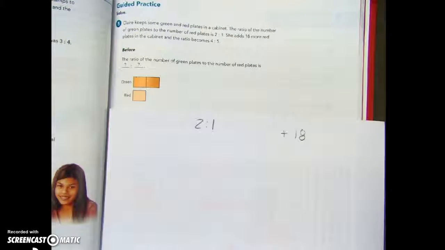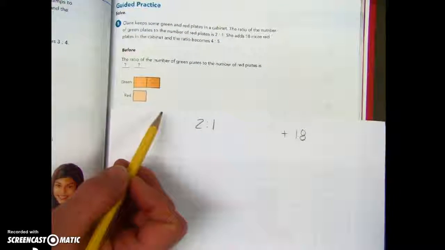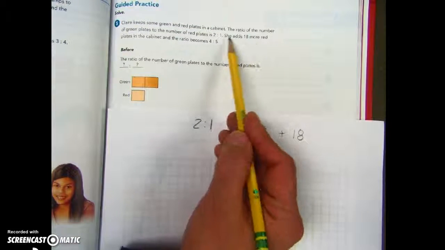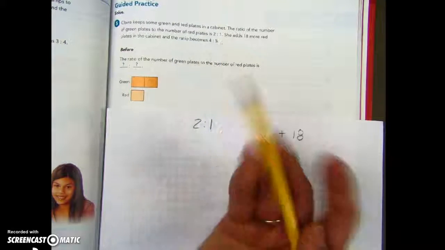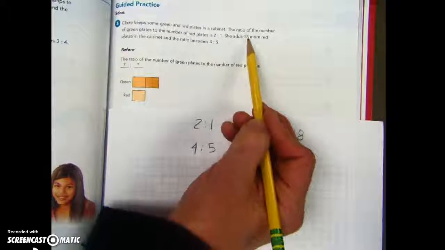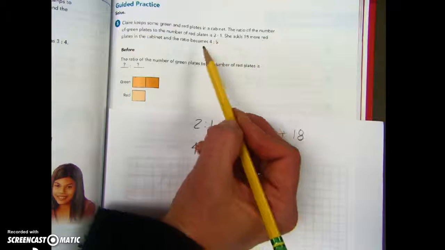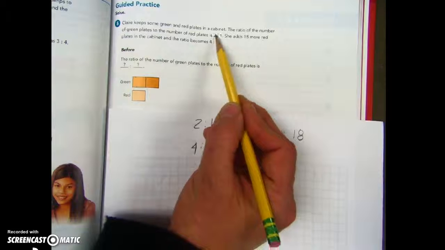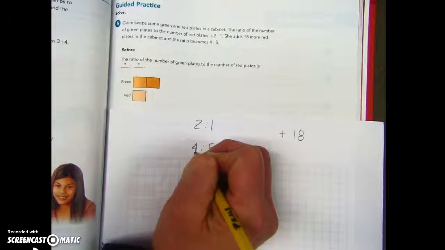So you need to figure out how much for the 2 green plates and the 1 red plate, how much is each unit worth. So what we're going to do is the ratio when she adds 18 more plates becomes 4 to 5. Now I can say, okay, which one did not change? The red plates are the ones that changed, so I need to look at my green plates, which if I look up here, green always came first, so in my ratio it's the first number. What did I do to 2 to get 4?